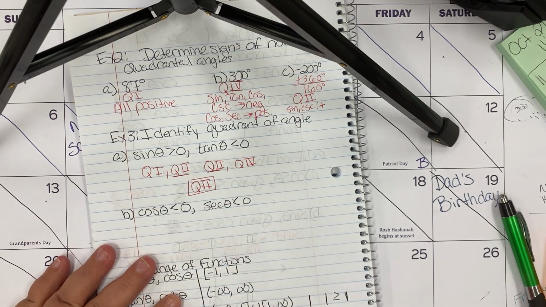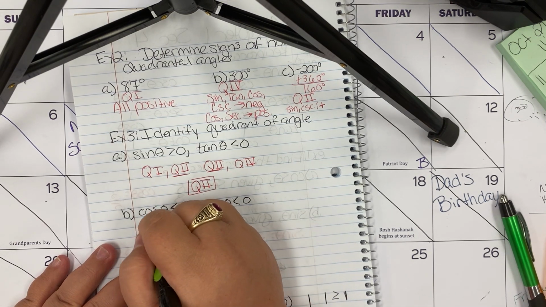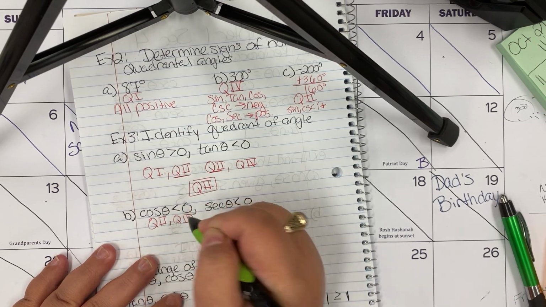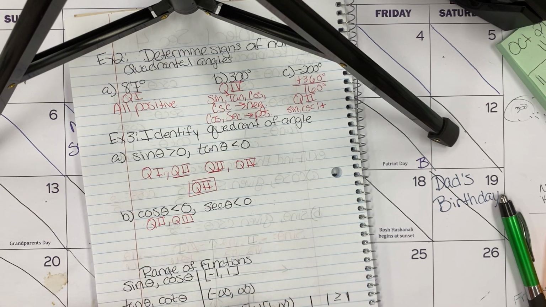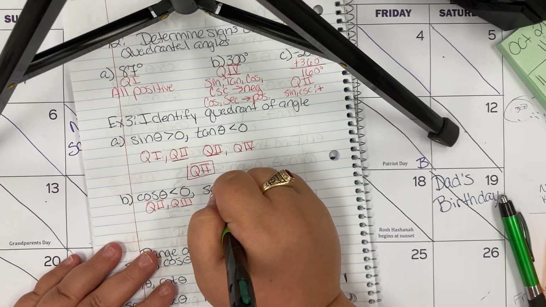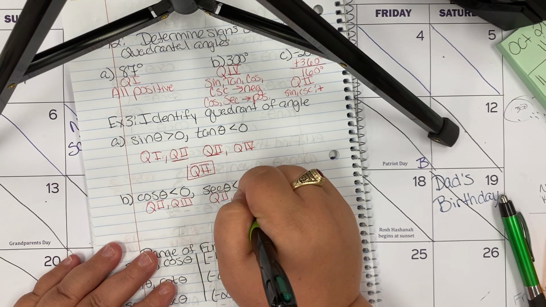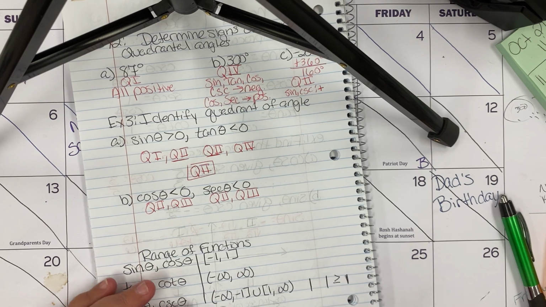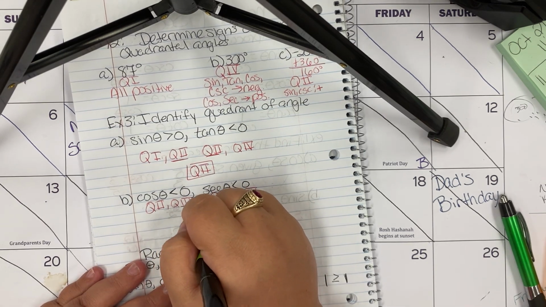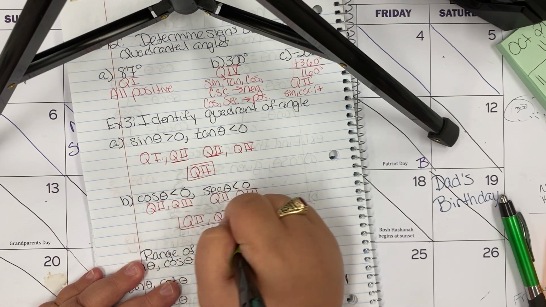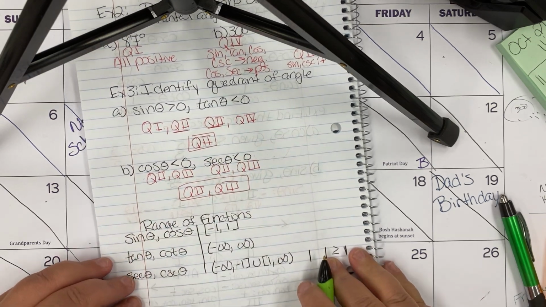So cosine being less than 0, where is cosine negative? Cosine is negative in quadrant 2 and quadrant 3. And where is secant? Its reciprocal is negative. That's also in quadrant 2 and quadrant 3. So in this case, any angle in quadrant 2 or quadrant 3 will satisfy those conditions.